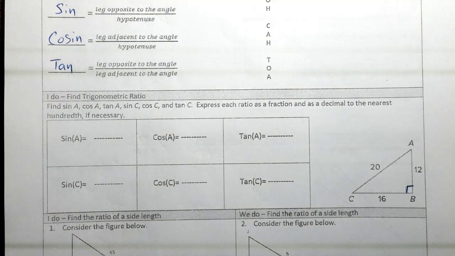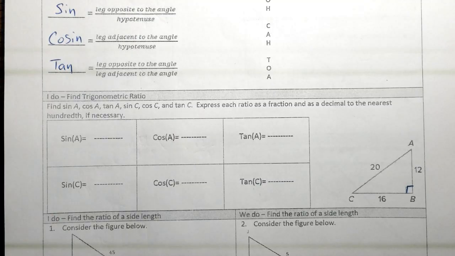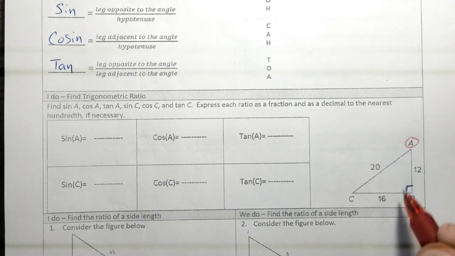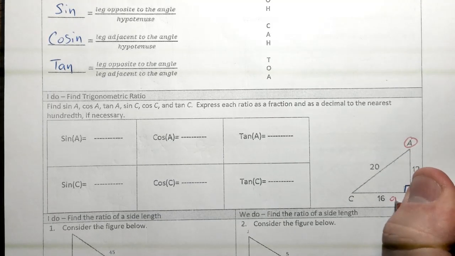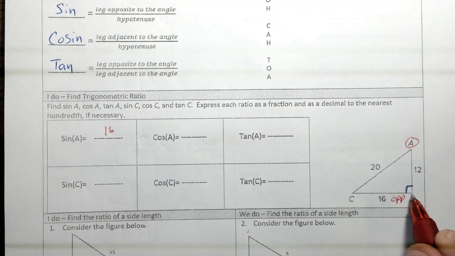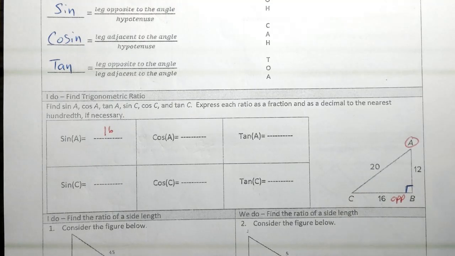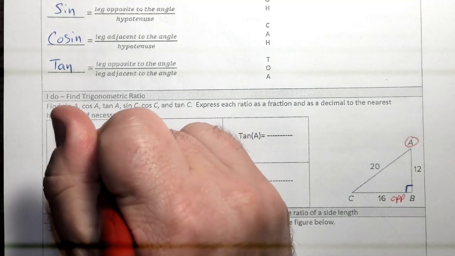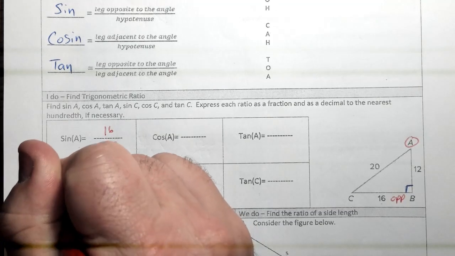So, sine for A. Let's see how long this red pen will work. We'll start with A. Sine is opposite. A's on top, so your opposite in red is 16. Your hypotenuse for either of those angles is the 20. It also asks for the decimal. So 16 over 20 is 0.8.